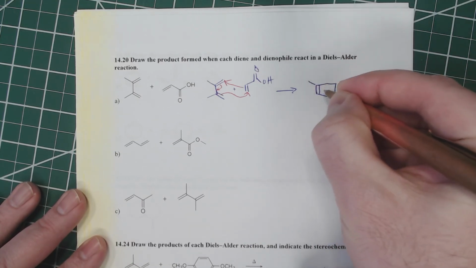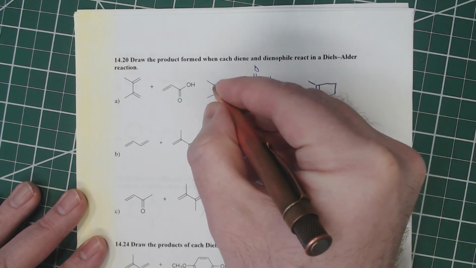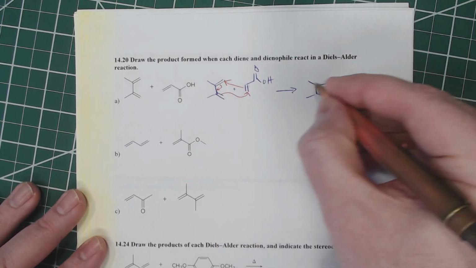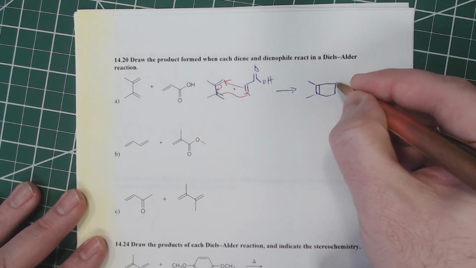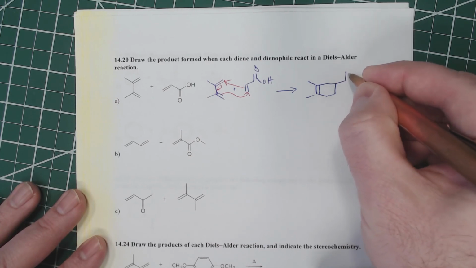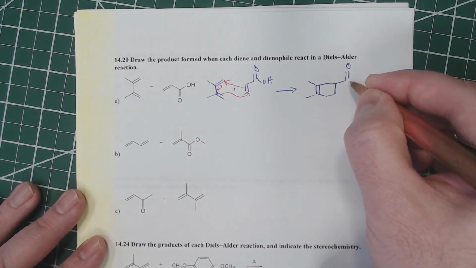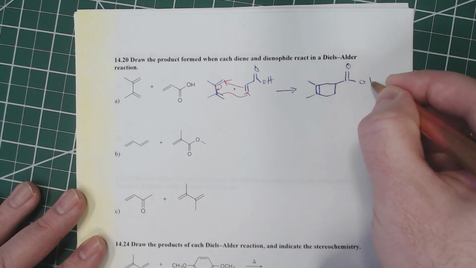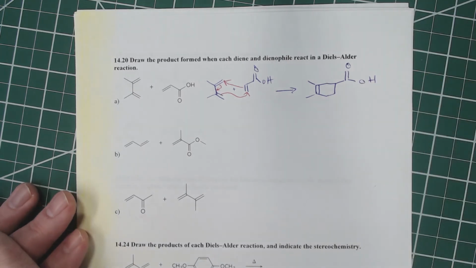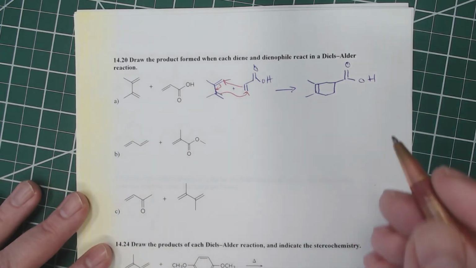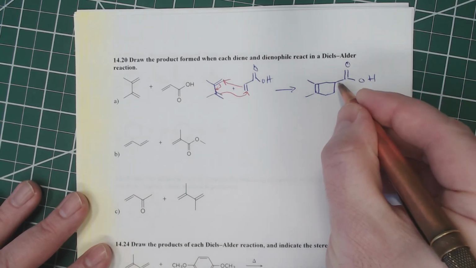We already had methyl groups there and there. And then here at this carbon, we're going to have our carbonyl and OH. Now, one thing I'm going to point out real quick, we did create a new stereogenic center.